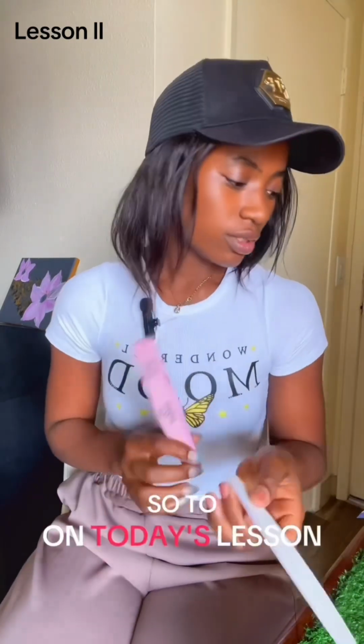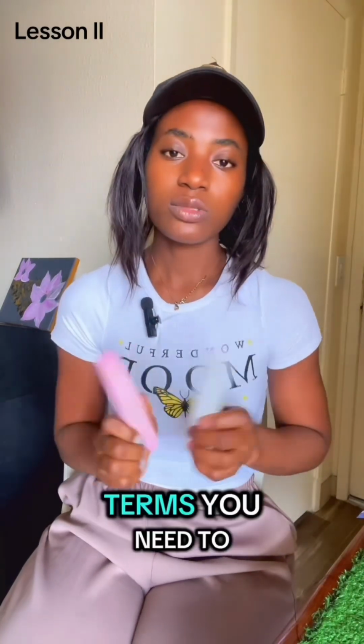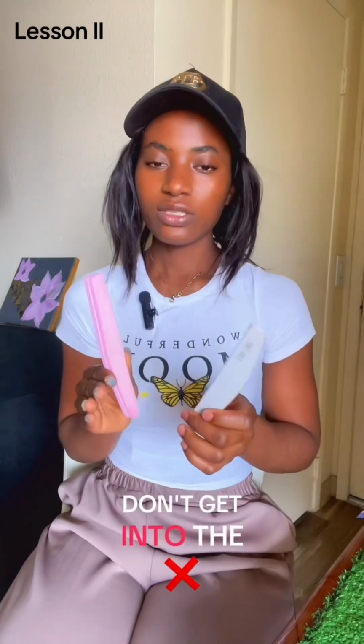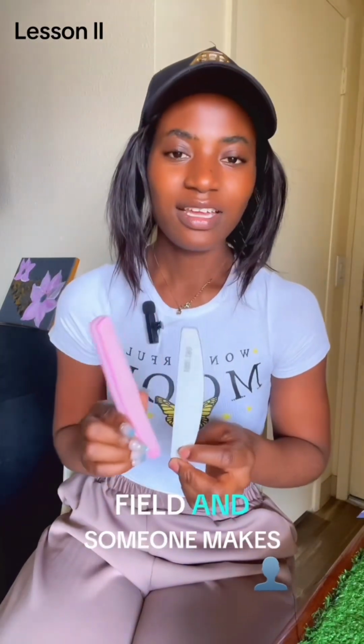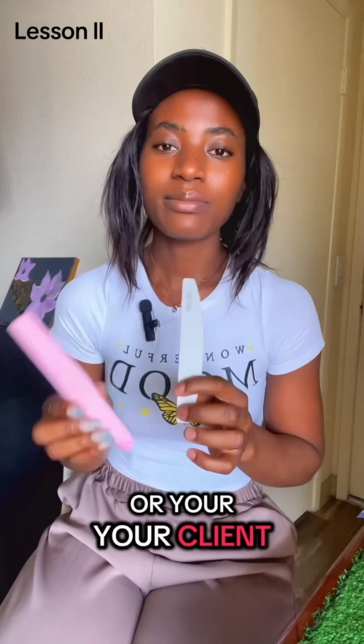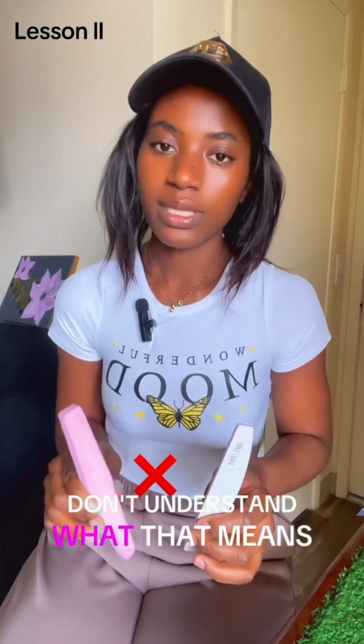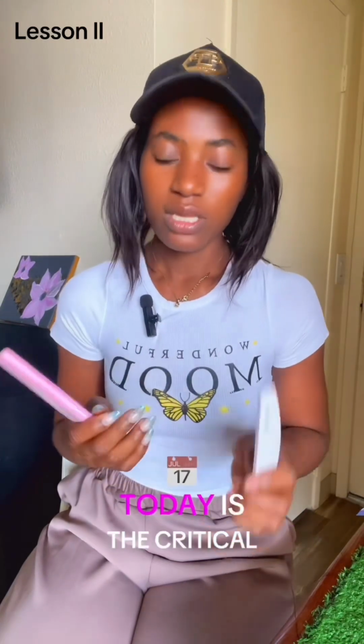So in today's lesson, we'll be talking about terms you need to familiarize yourself with as a beginner nail tech. Don't get into the field and your client makes a statement, uses a term, and you don't understand what that means. So the first thing we'll be talking about today is the cuticle.